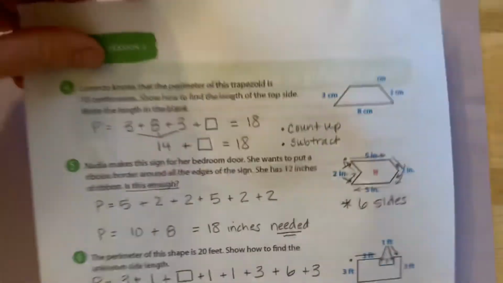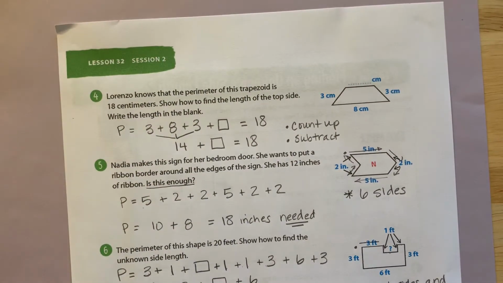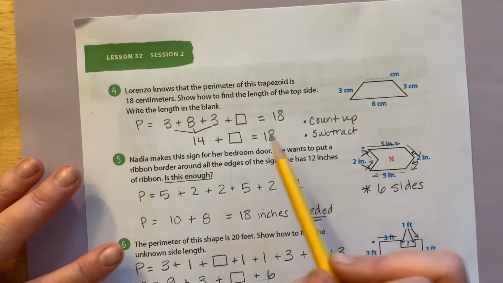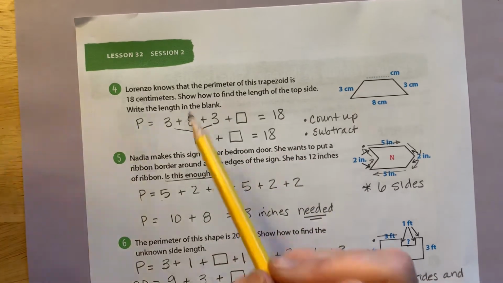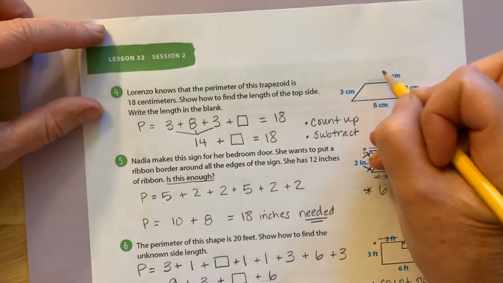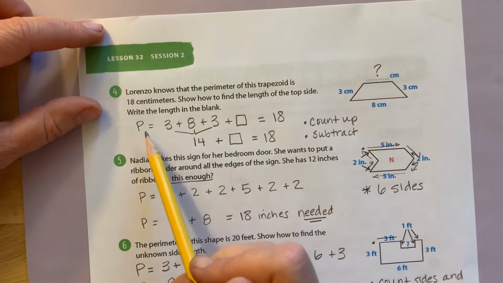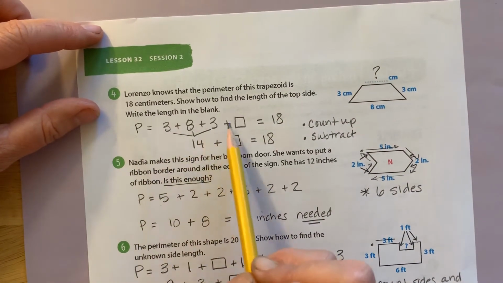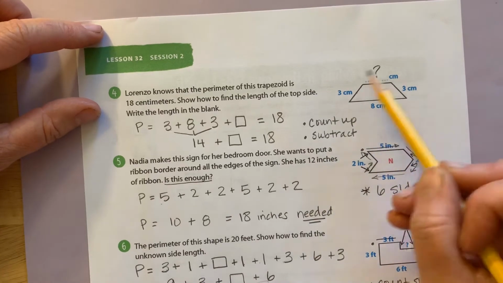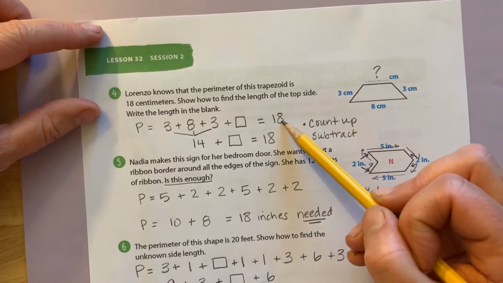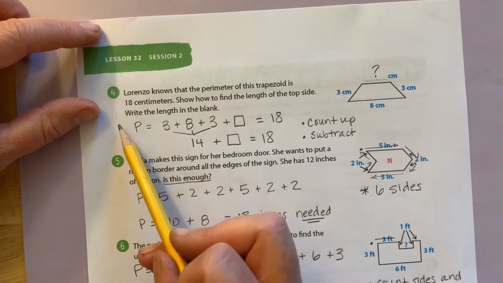Okay, on the back, number 4. Did you get an answer of 4? Let's see. Notice that I am missing a side. I knew that there were 1, 2, 3, 4 sides. And that my 4 sides together would equal 18. So I wrote my equation to match that.